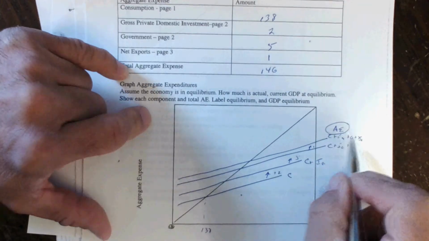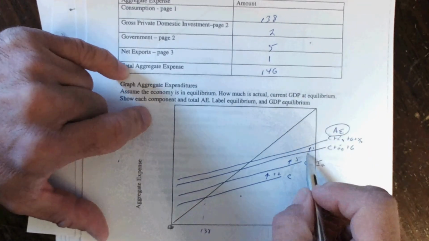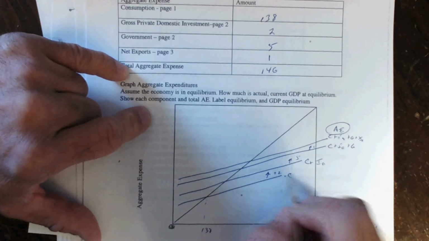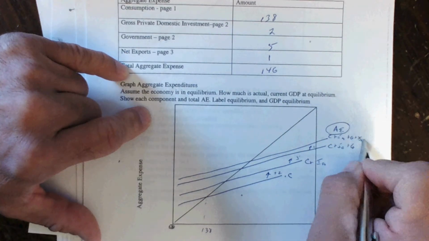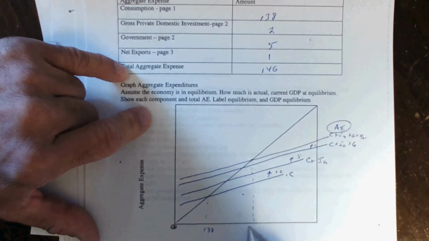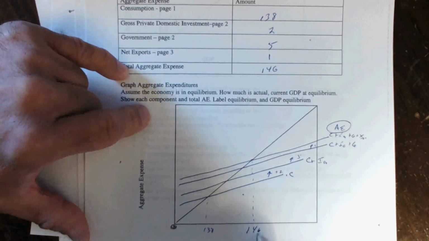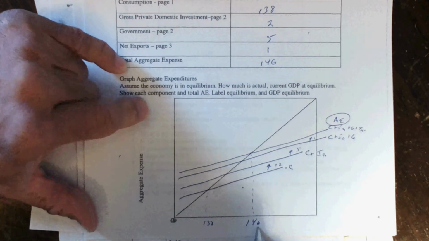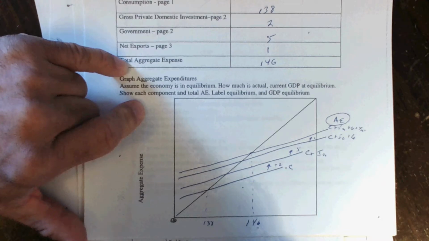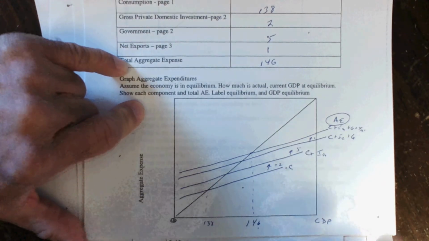This is aggregate expenditures. So you don't have to write these anymore. And you don't show them like that. I'm just showing you how we developed the aggregate expense line by developing C, business spending, government spending, XN, add them all together, and now we have an aggregate expense curve with an actual equilibrium of 146. We don't know whether that's inflationary or recessionary because we have to determine what the full employment level of output is.